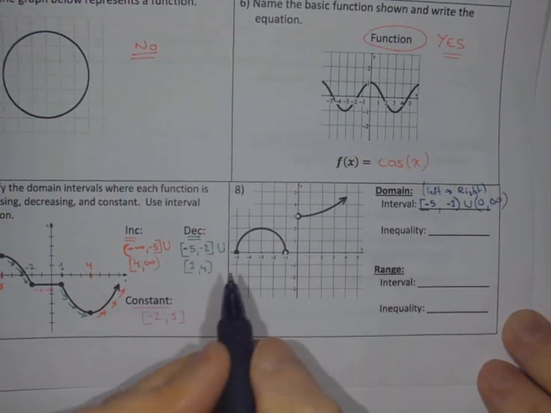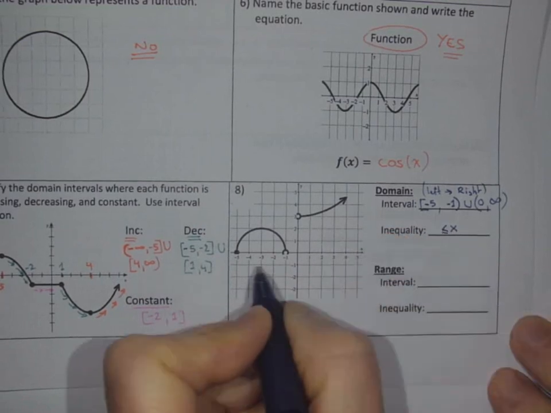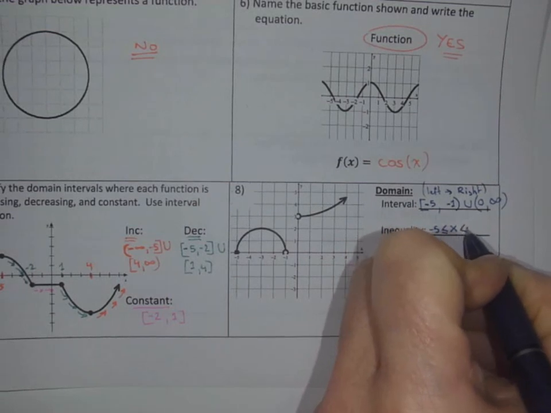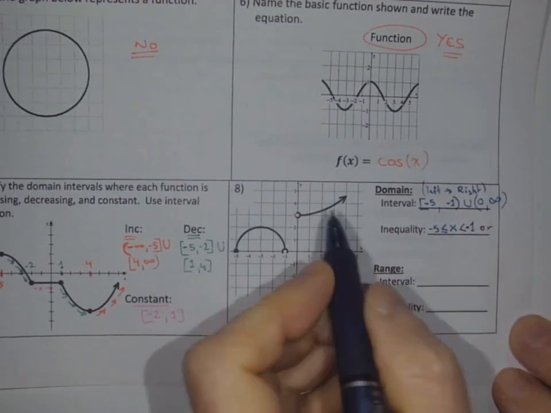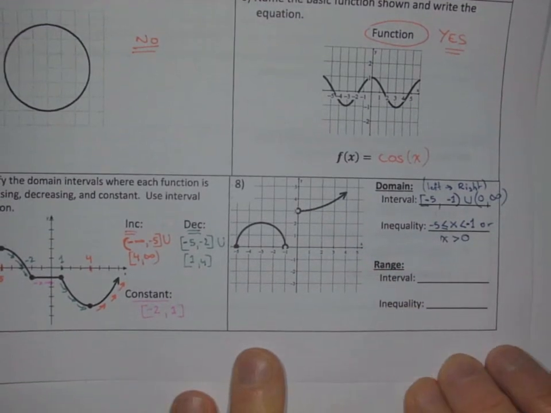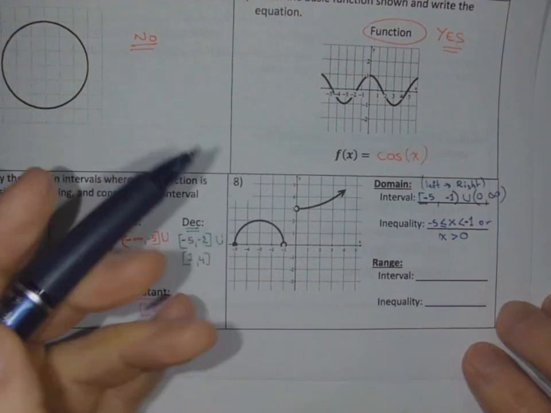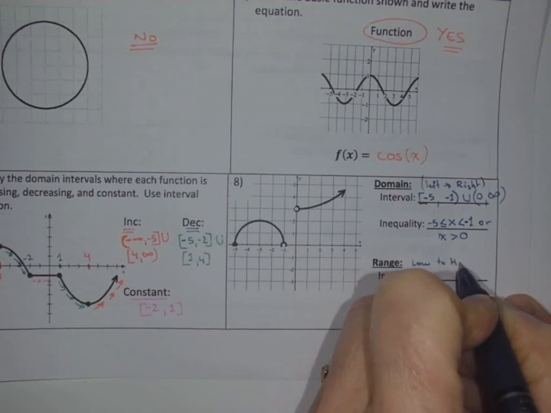And then this in inequality notation will just be my x's have to be greater than or equal to -5, but less than -1, not or equal to, or we want all my x's to be greater than 0, but not or equal to. And now for the range, so remember the range will be your lowest to the highest, right? So the low to high point.